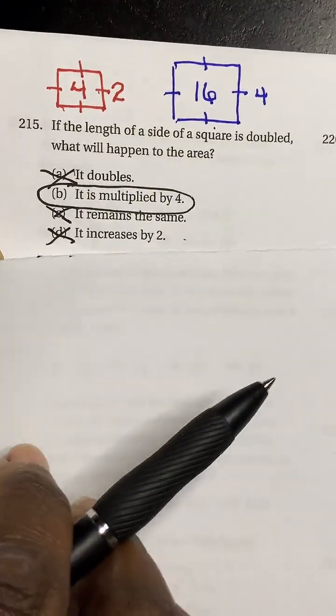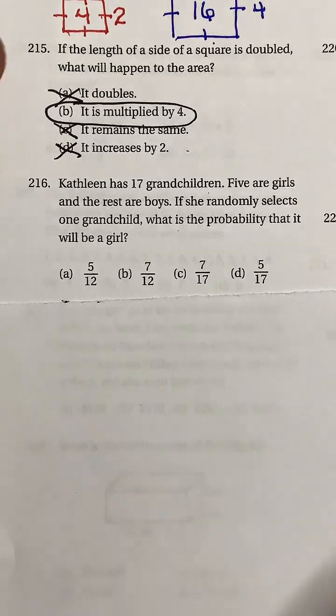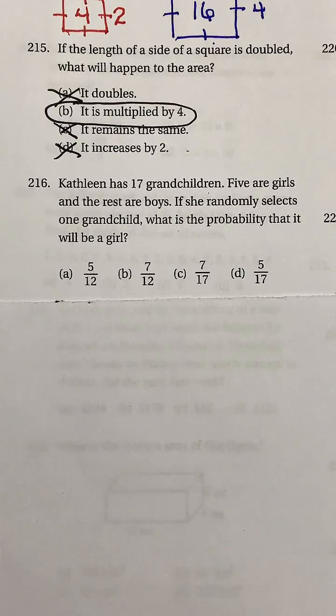So for the next one. Okay. Kathleen has 17 grandchildren. 5 are girls and the rest are boys. If she randomly selects one grandchild, this is so lovely, what is the probability that it will be a girl? I don't write these. How weird is that? What are you going to do, put all your grandkids in a bag? Let me randomly select a kid. It's crazy. But here we are. So 17 grandchildren, 5 are girls, the rest are boys. What's the probability that it will be a girl? Is it A, 5/12, B, 7/12, C, 7/17, or D, 5/17?